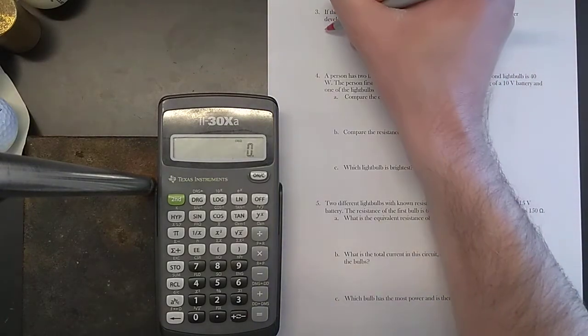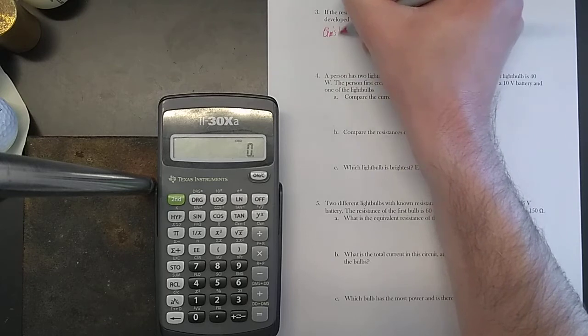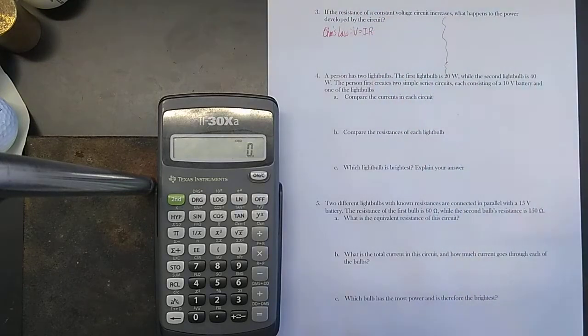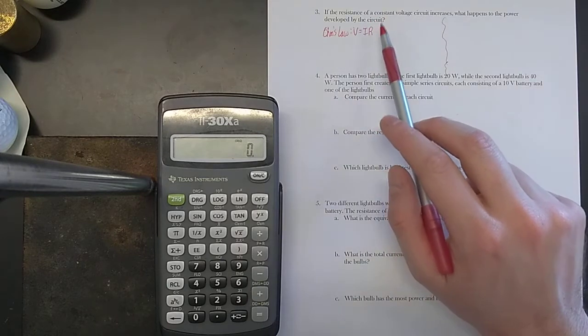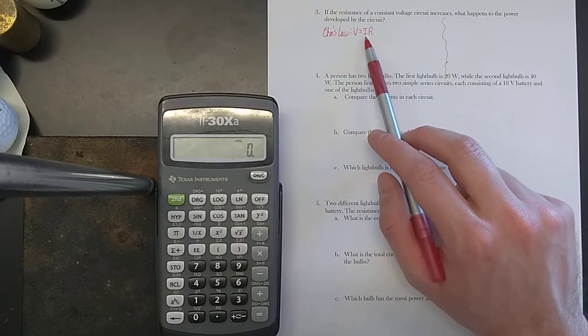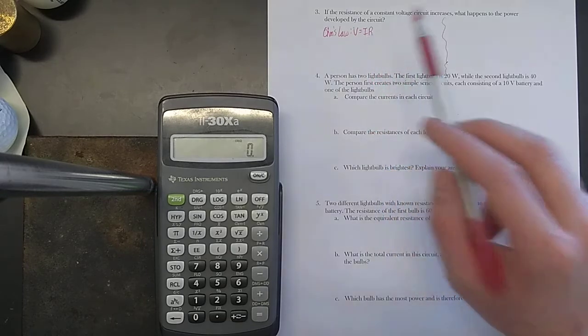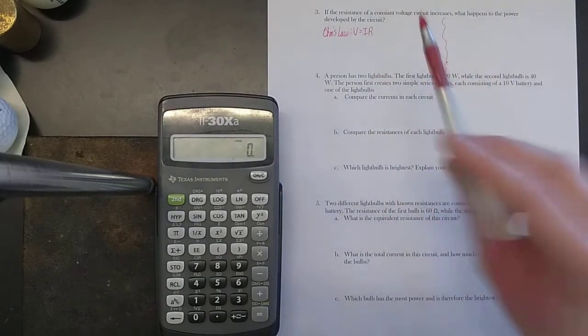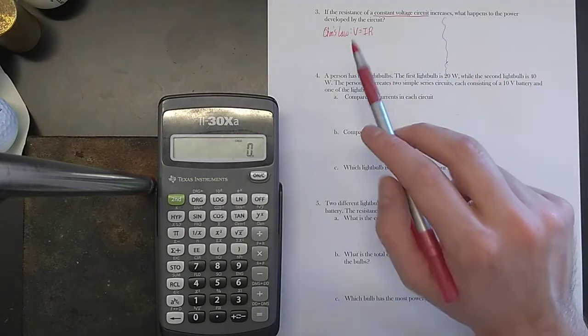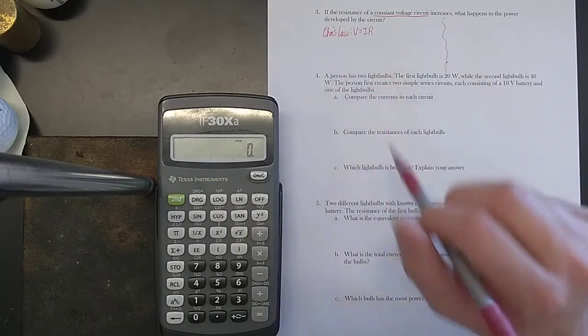Well, we know that Ohm's law says V equals IR. Now, a lot of you will say, okay, if the resistance increases, then that means the current must decrease. That's only going to be true with this part. You have three variables in here. You need to know how two of them behave to see how the third is affected.